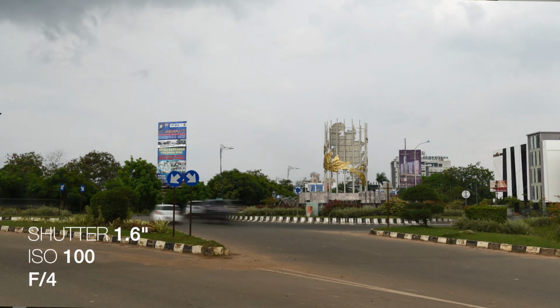In my opinion, it looks a lot better, and the flickering is not as extreme as the first one. So now you know, next time if you want to shoot a time-lapse, you need to slow down your shutter speed and open up the aperture to make it look better.